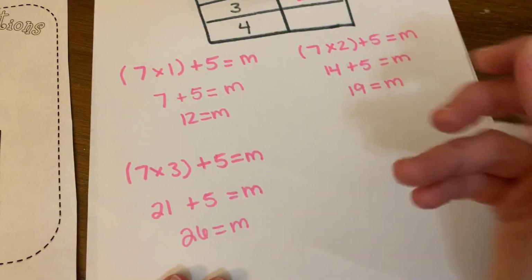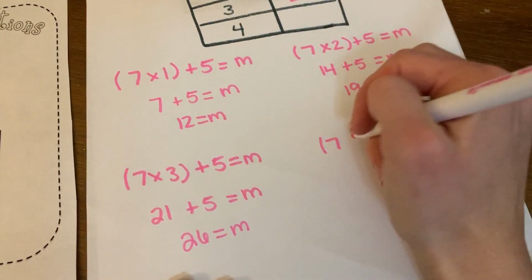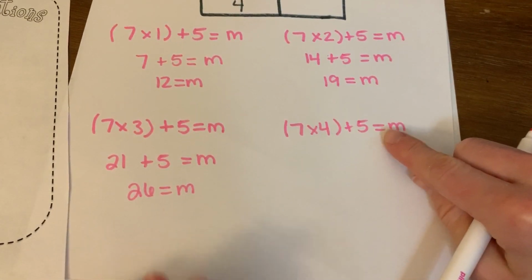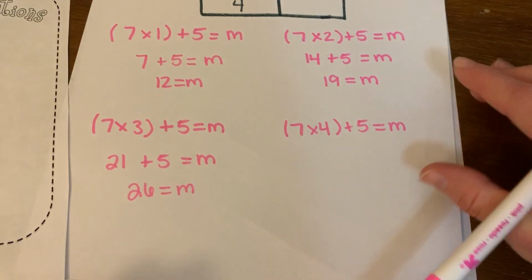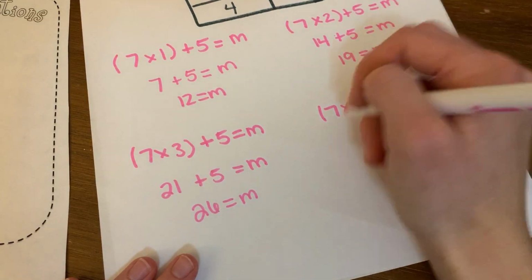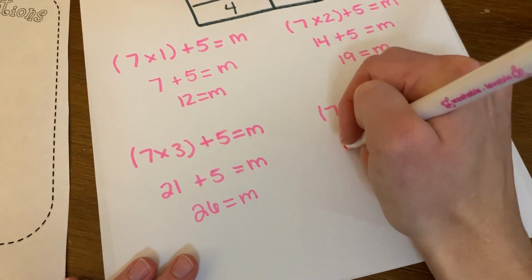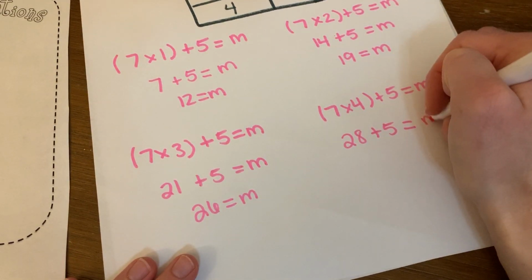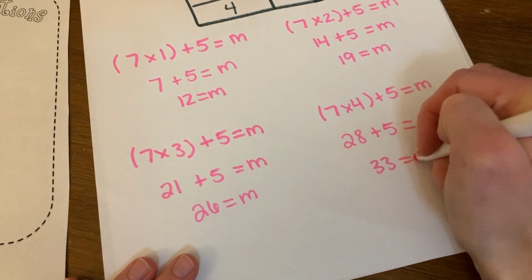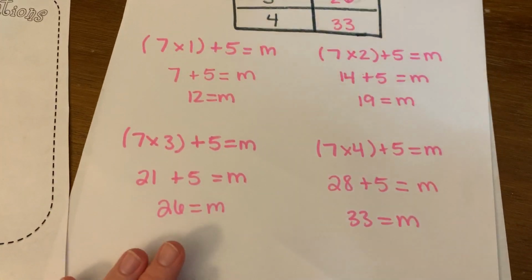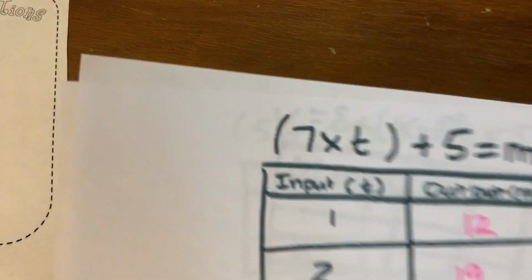And the last one, 7 times 4 plus 5 equals m. You go ahead and solve this one as well. All right, and we end up with 28 plus 5 equals m, which is 33, so m equals 33. Okay? We're going to go ahead and try another one. So all you're doing is filling in function tables.